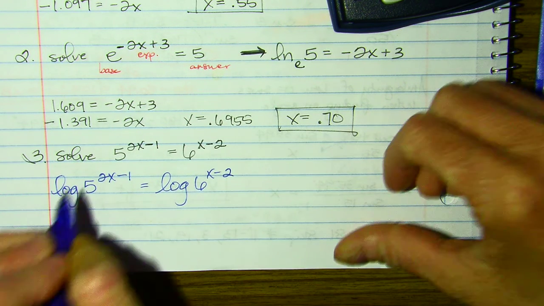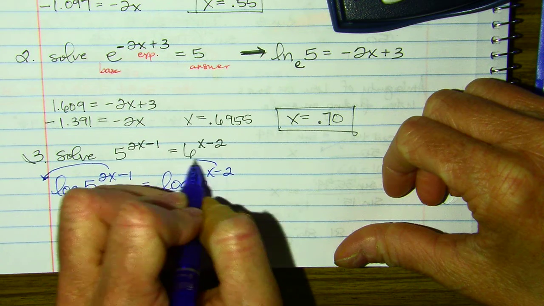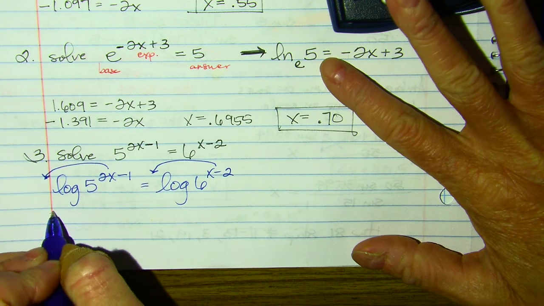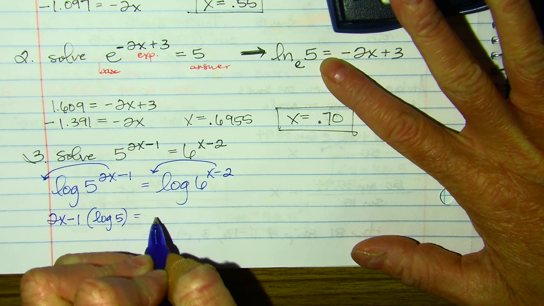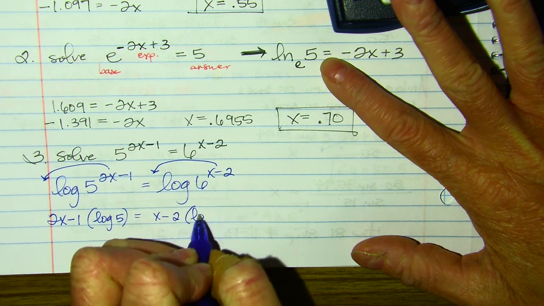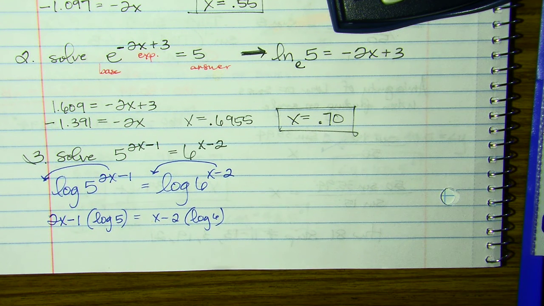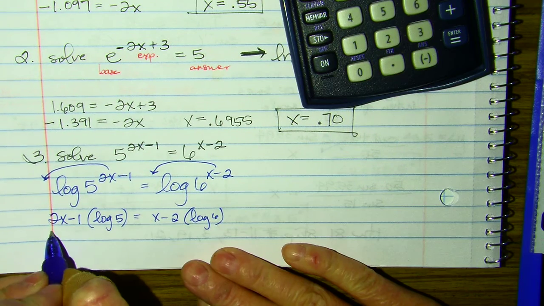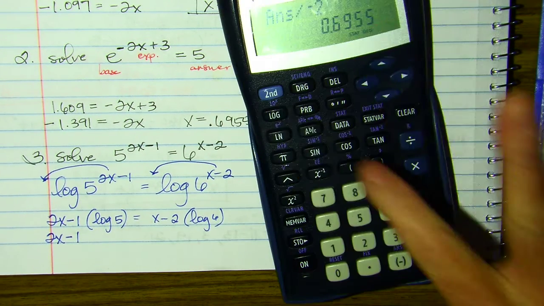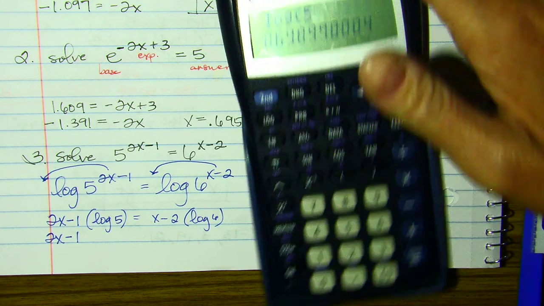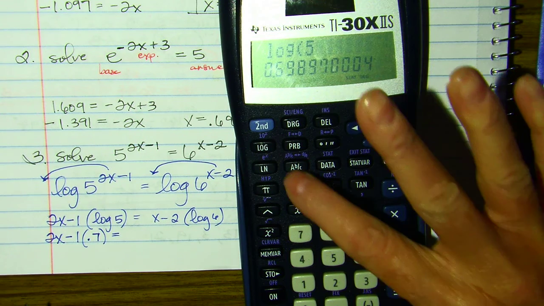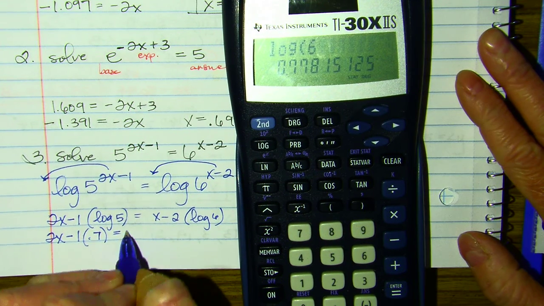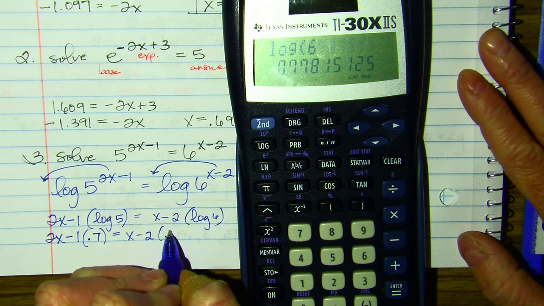Now, once it's written in this form, I'm going to use the power property. And the power property says that our exponent goes out front. So this is now 2x minus 1 times the log of 5 equals x minus 2 times the log of 6. And so I'm going to actually enter what the value of those logs is and distribute them. So I have 2x minus 1 times the log of 5, which is 0.698. So I'm going to be multiplying by 0.7 equals the log of 6, 0.778. So x minus 2 times 0.78.